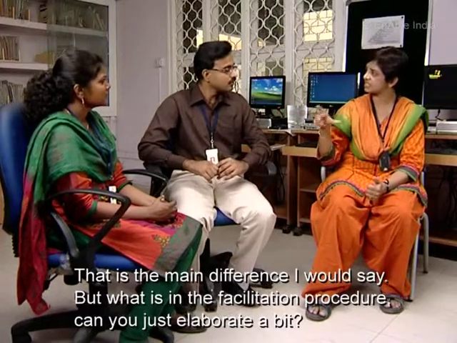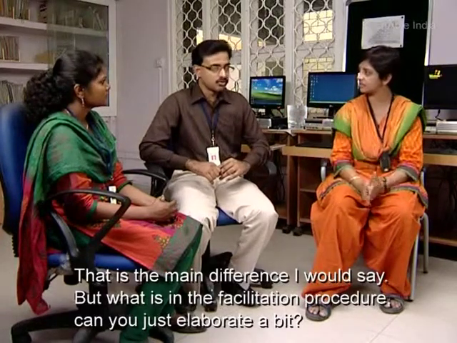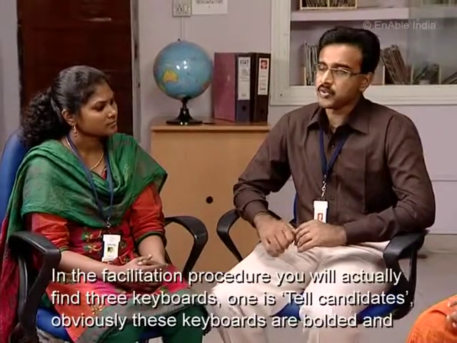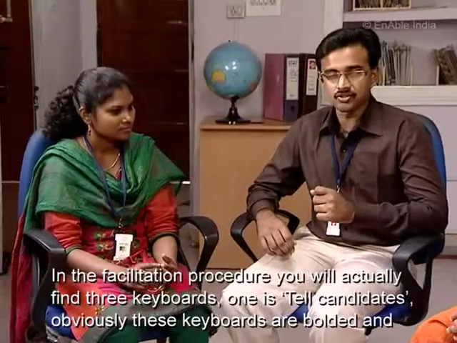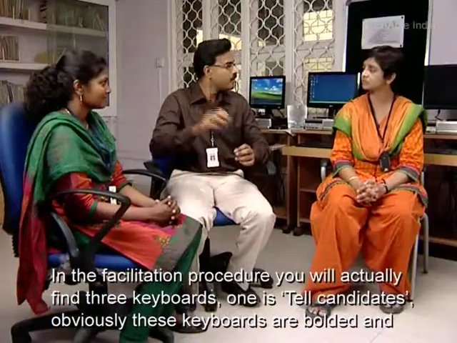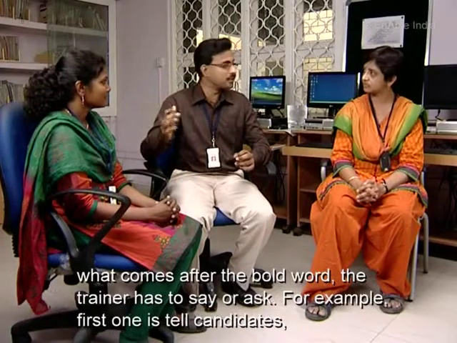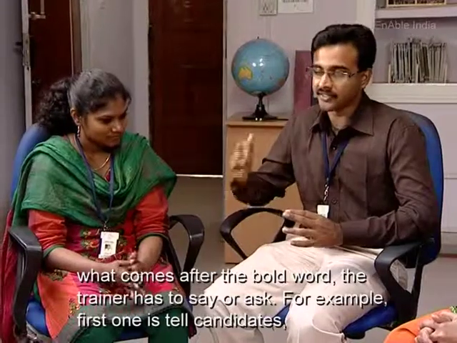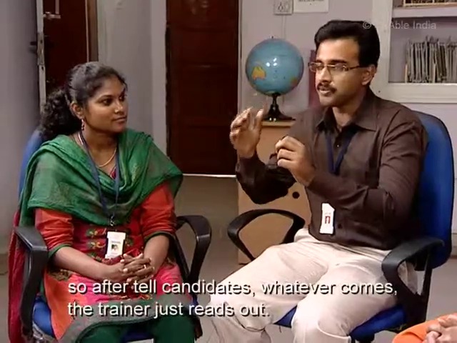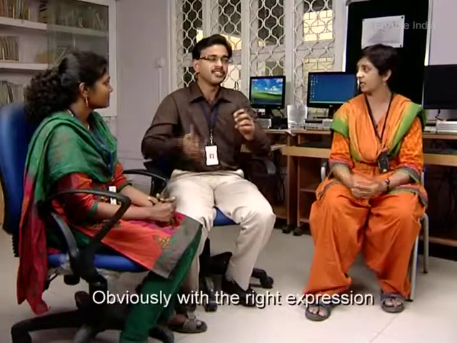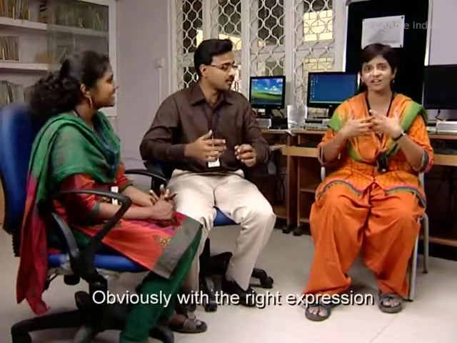But what is in that facilitation procedure? Can you just elaborate a bit? Sure. In the facilitation procedure, you actually find 3 keywords. One is tell candidates. Basically, these keywords are bolded, and what comes after the bold word is something the trainer has to say or ask. Say, for example, first one is tell candidates. So after tell candidates, whatever comes, the trainer just reads out. Okay. Obviously with the right expression.